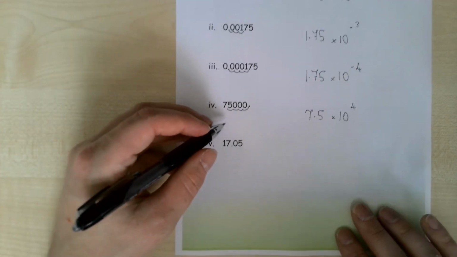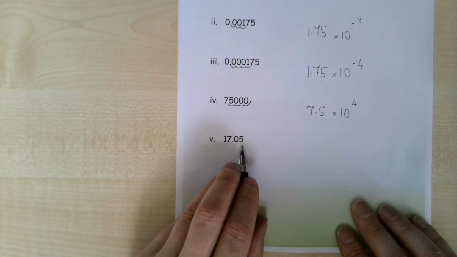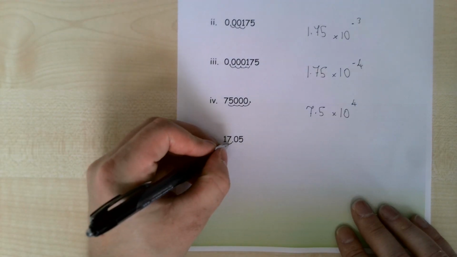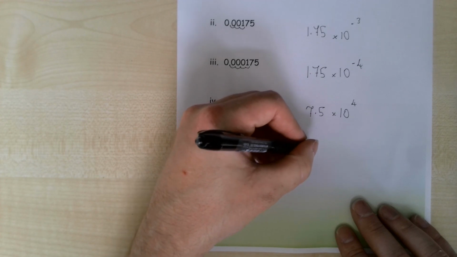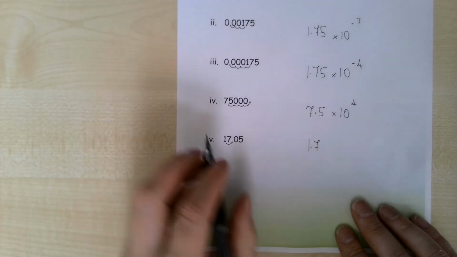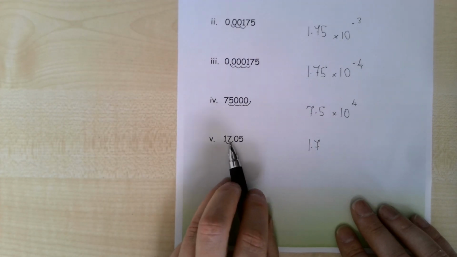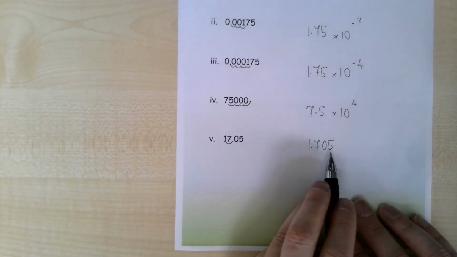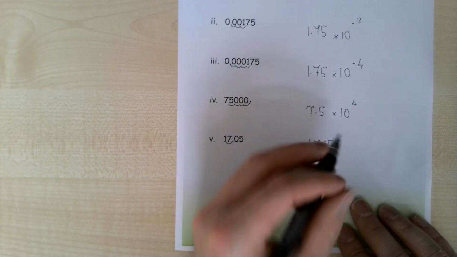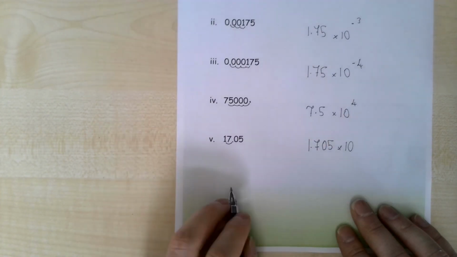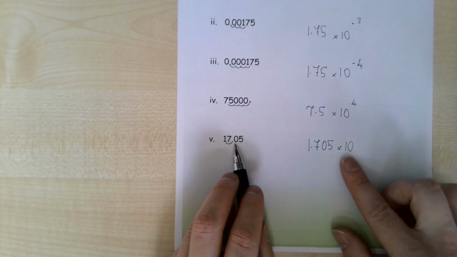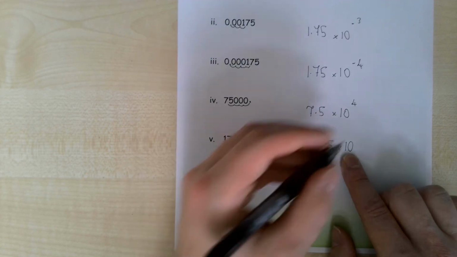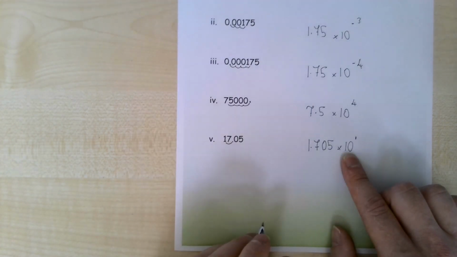And then lastly, 17.05. Clearly it's greater than 10, so we're going to have to move that decimal point once. So I get 1.7. Now on this one, we got to be very careful. It's 705, so we keep that 0, 5, so that the 5 holds its value. Multiplied by 10. You multiply that once, it gets you back to the 17.05, so that's fine as your answer. Or you could have 10 to the power 1.